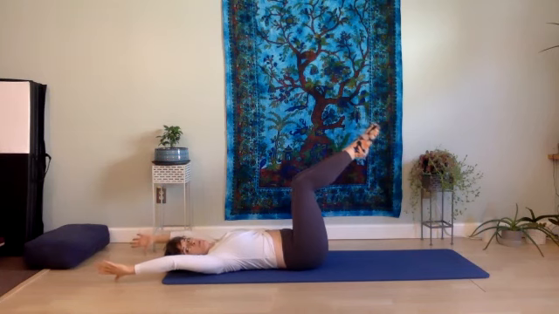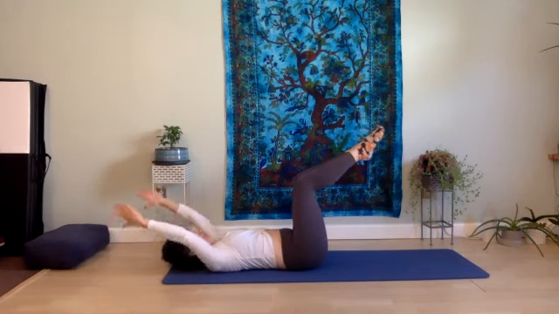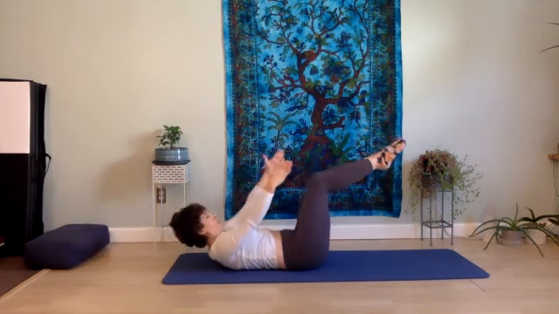Feel those ribs on the mat. Feel your neutral pelvis. Breathe in, nod the chin to the chest. Exhale and roll up.